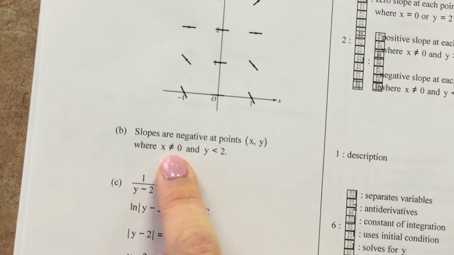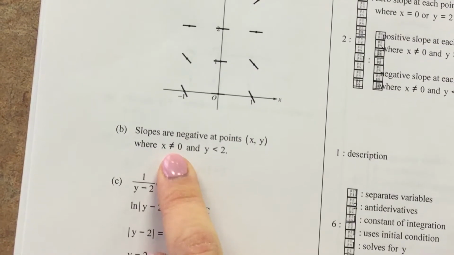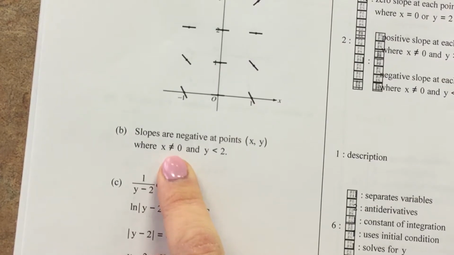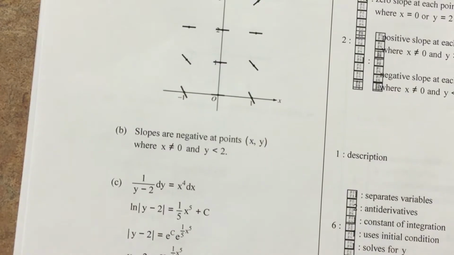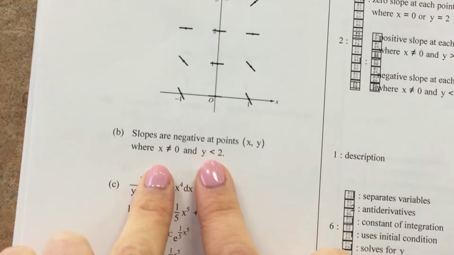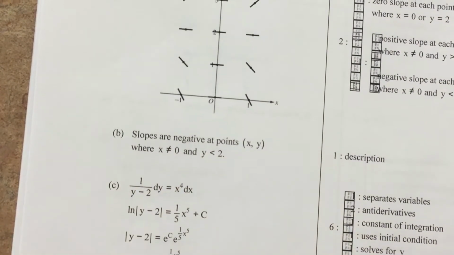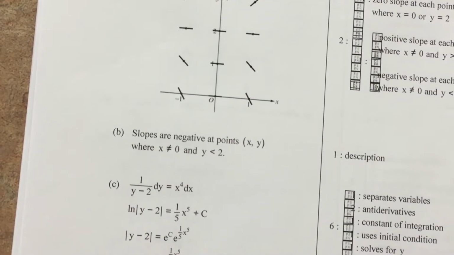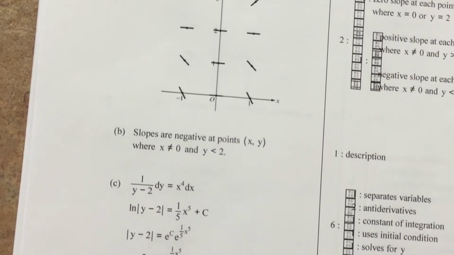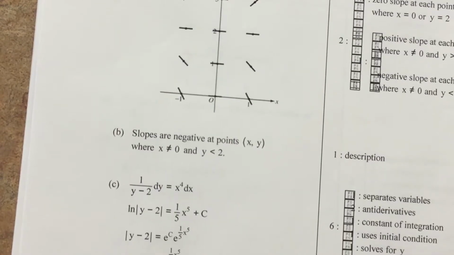Because if x is equal to 0, the slope would be 0, not negative. So you'd have to have both pieces of that. And like I mentioned on the previous problem, each one of these individual points is all or nothing. So unless you had both of these aspects of the answer for part B, you wouldn't have gotten the point. I think most of you had that y was less than 2, but you'd have to exclude anywhere where the slope would be 0.